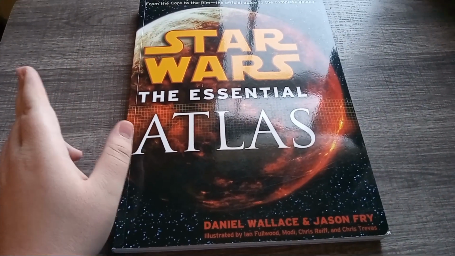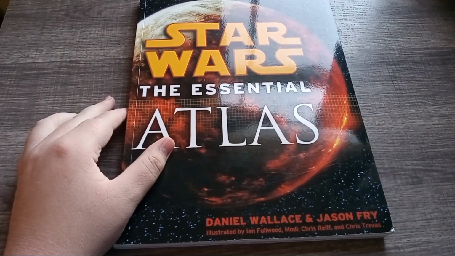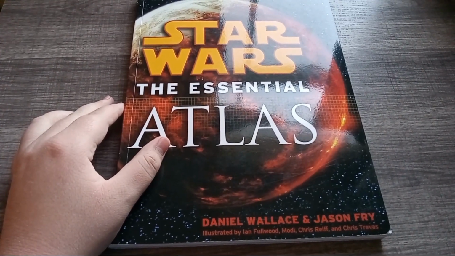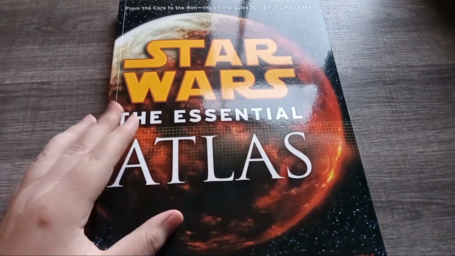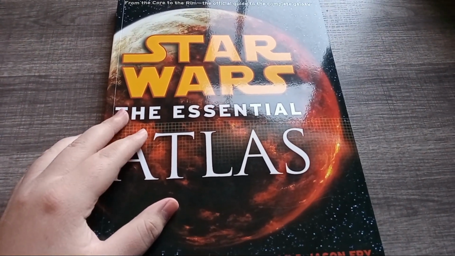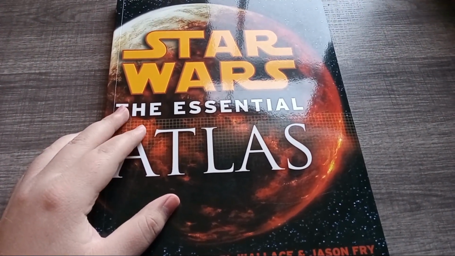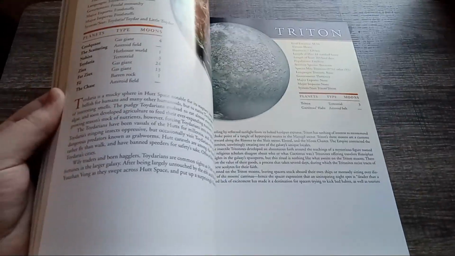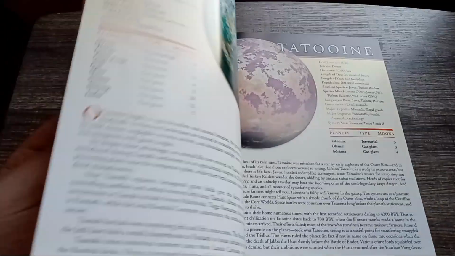So this is a really cool book. And if you are curious, why not get it? It's really cool, really fun to look at. And you can learn about various planets and stuff like that.